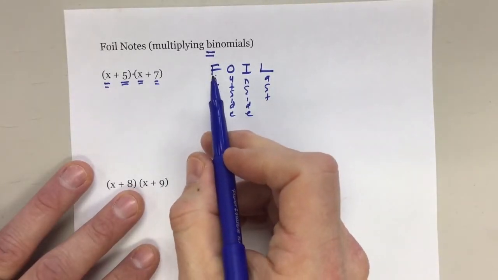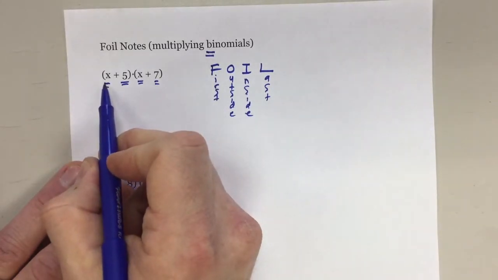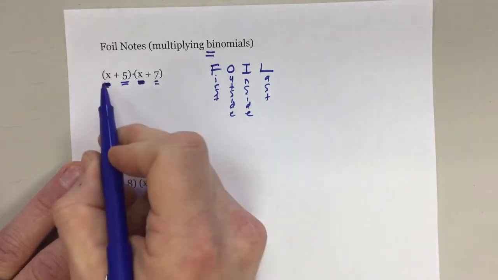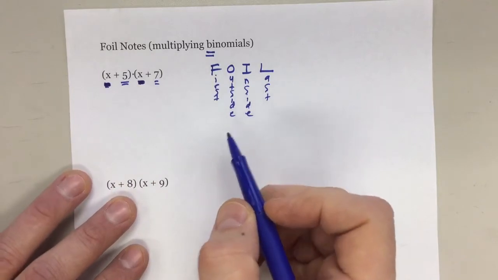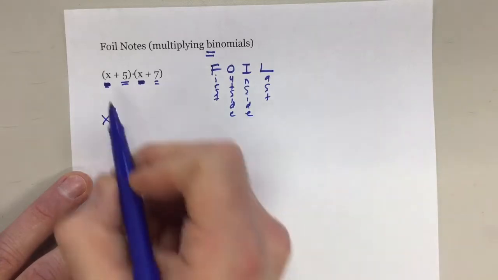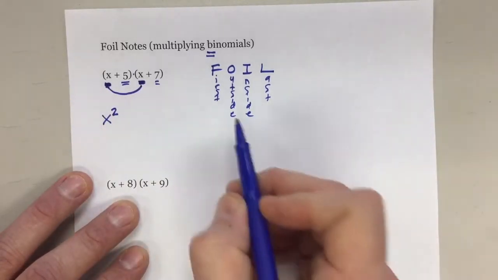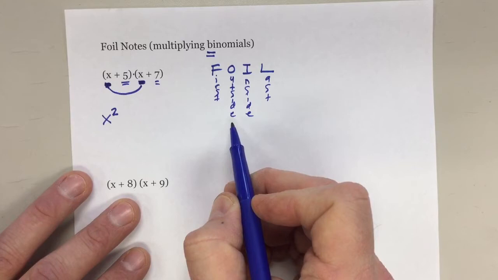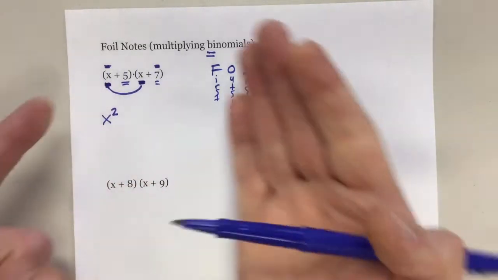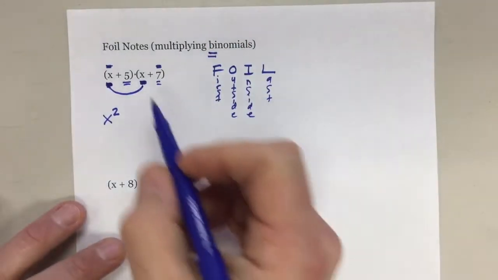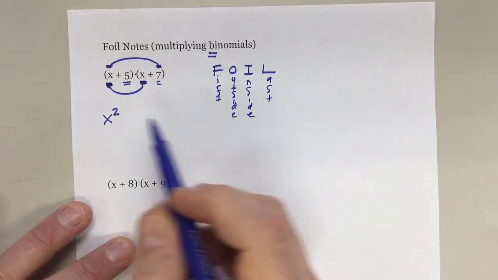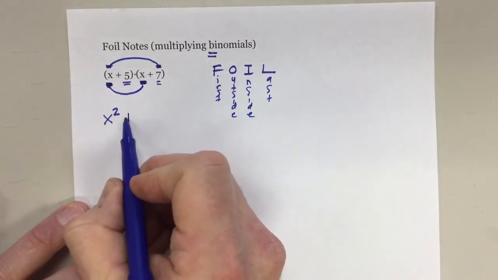So F stands for first. Well, it's asking you to multiply the first term in each binomial. So x times x. And of course, x times x is x squared. So those two are the first terms. The O stands for the outside terms. The outside terms are the x term and the 7. They are on the outside of the problem. So I'm going to multiply those two together. Again, O stands for outside. So x times 7, 7x, so that's positive.